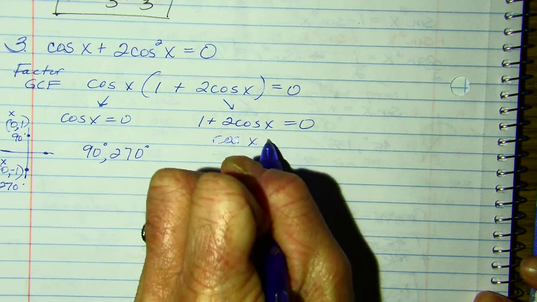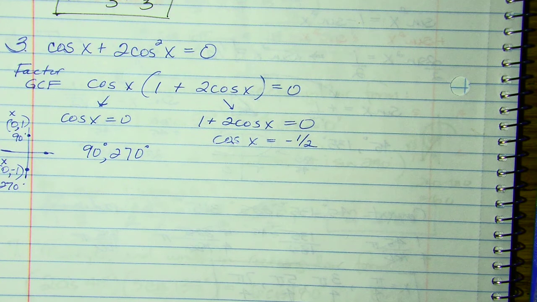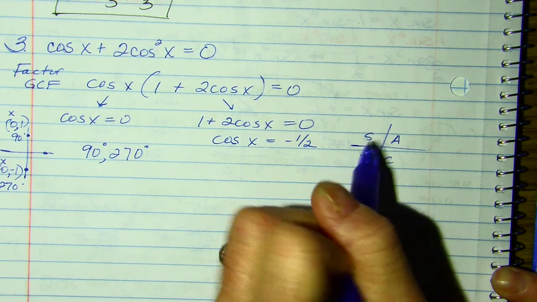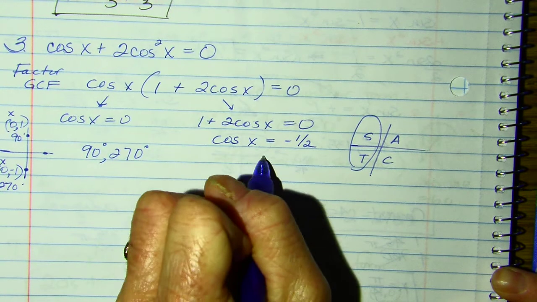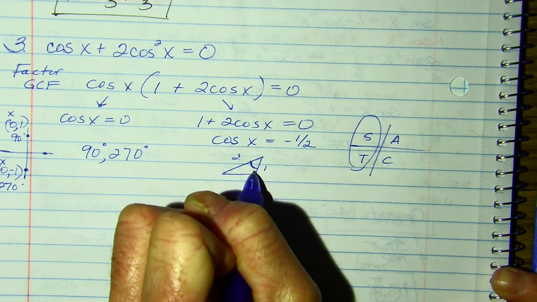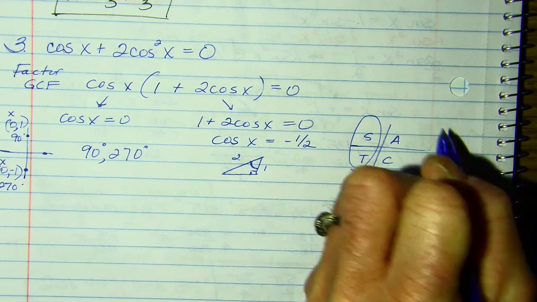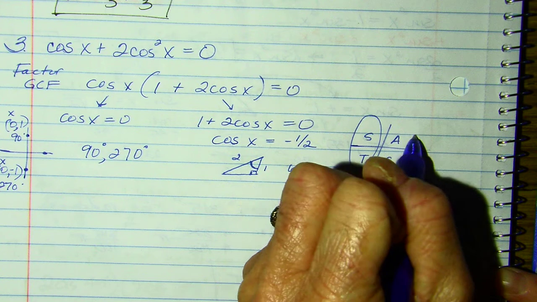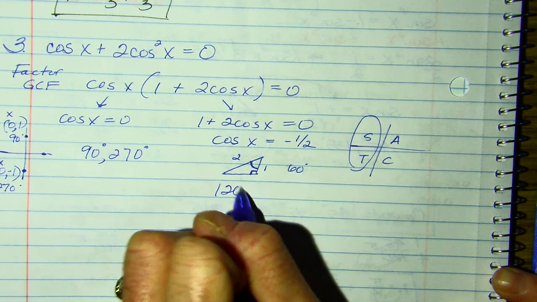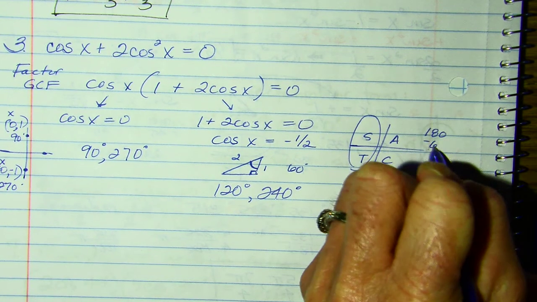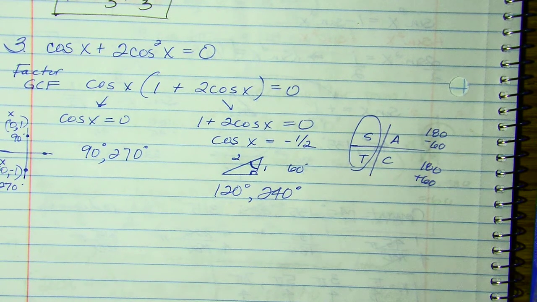So when does the cosine of x equal negative 1/2? Because I subtracted the 1 and divided by the 2. So all students take calculus, so it is negative here. And in the 30, 60, 90, this is 1 and this is 2. So the adjacent over hypotenuse, that would be the 60 degree. But I'm in quadrant 2 and 3. The related angle here would be 120, and the related angle here would be 240. So it would be 180 minus 60 and 180 plus 60. Those are your two angles.